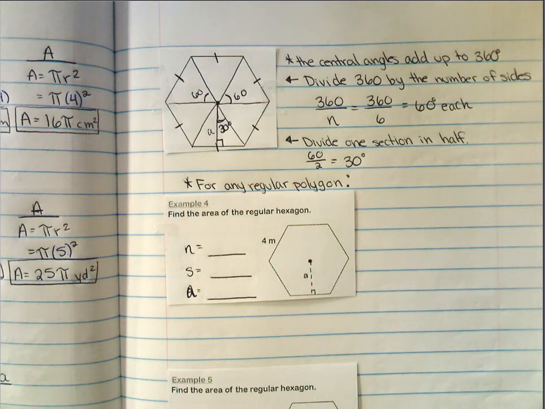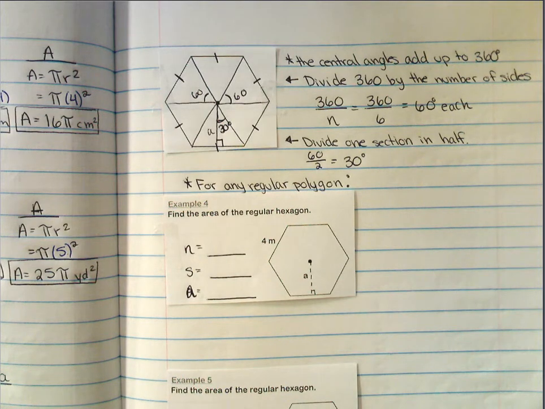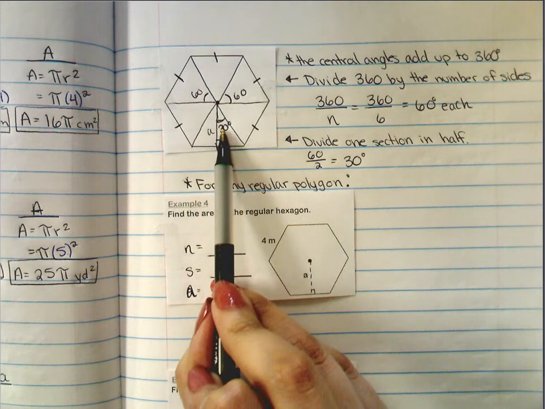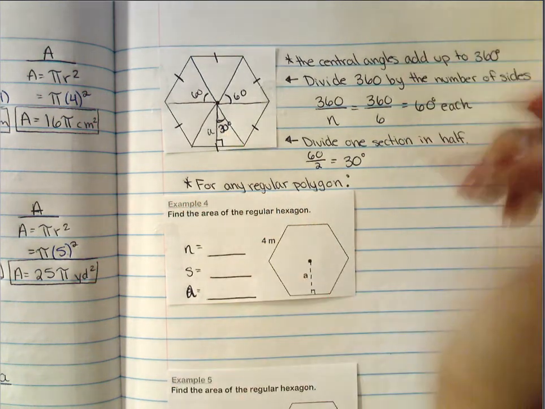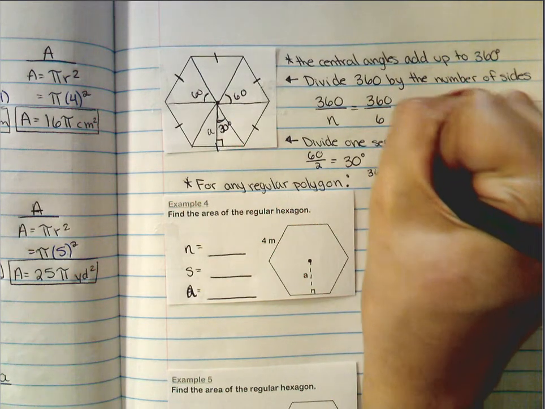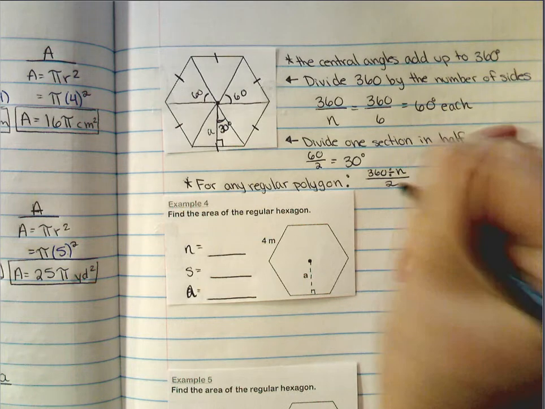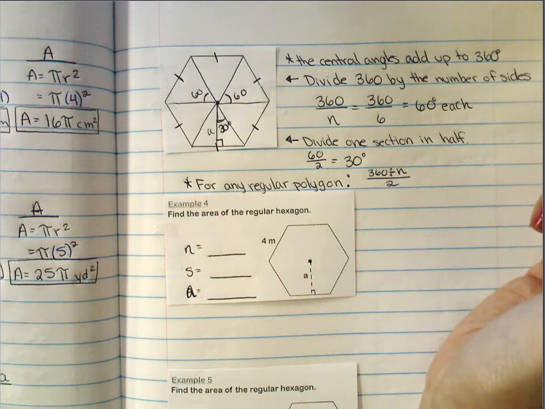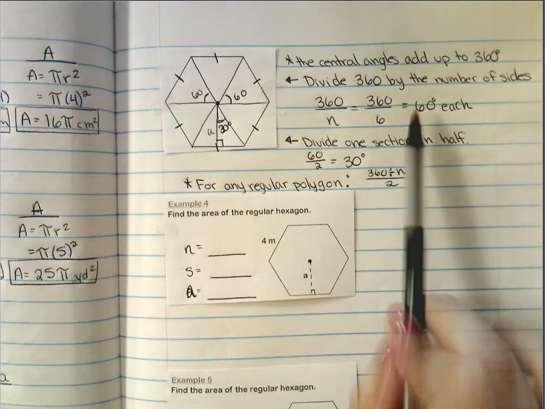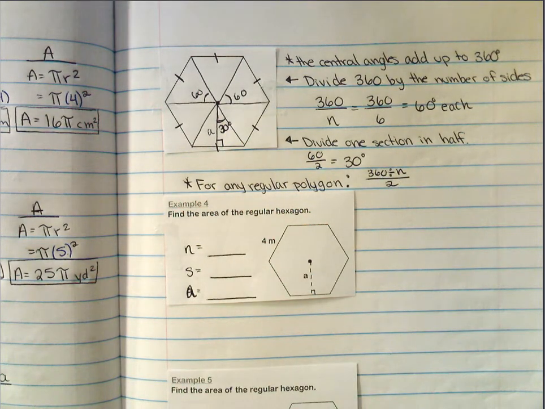You'll see why once I get to the examples, but for right now, all I want you to know is that for any regular polygon, to find that angle right there you are going to take 360 divided by the number of sides, and then divided by 2, and you'll get the angle that you need. So just remember this formula, and then you'll see why in these examples.